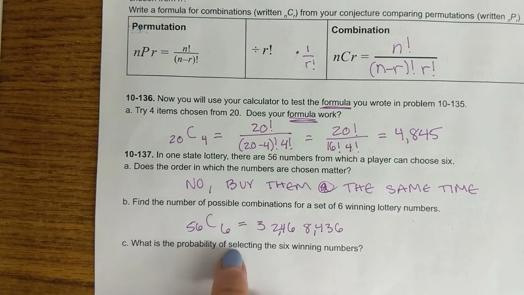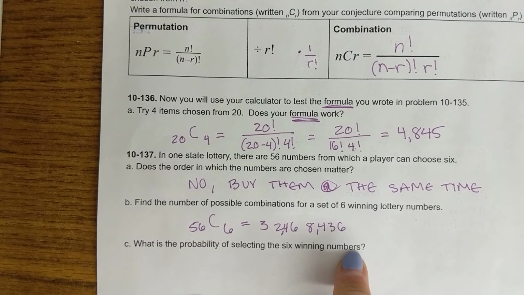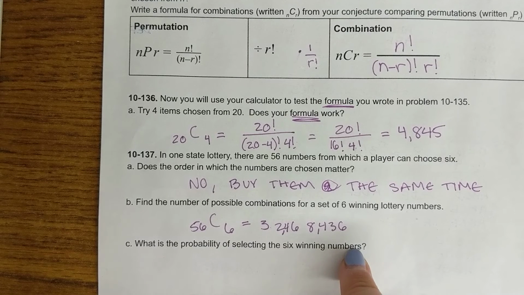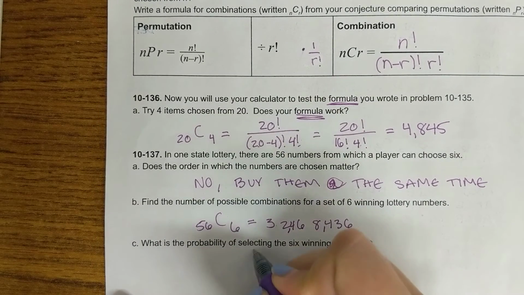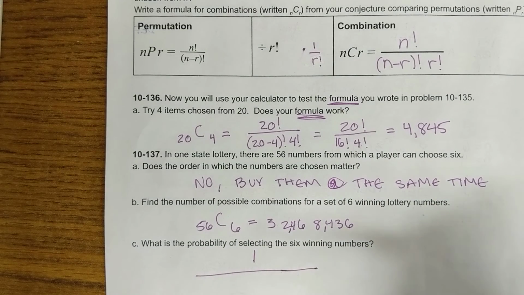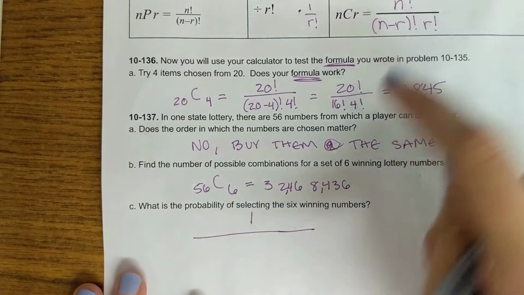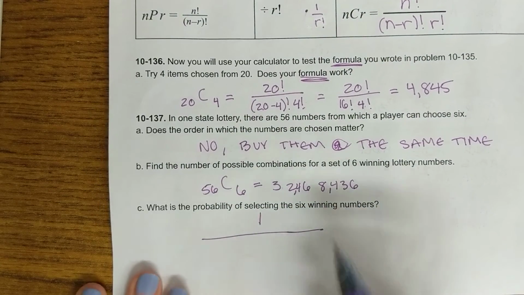What is the probability of selecting the 6 winning numbers? Well, there's only one way you would select the 6 winning numbers, if you got all 6 of them correct. There's only one way for that to happen. So, one way, in how many ways could you have chosen 6 lottery numbers? 32,468,436.